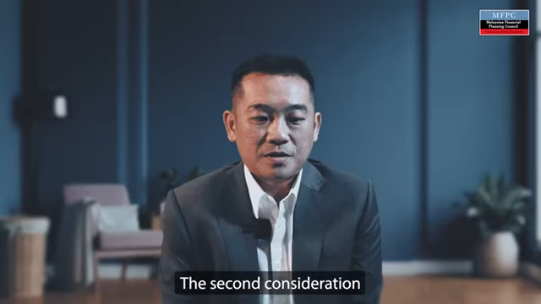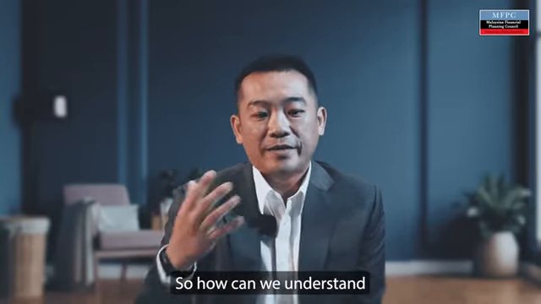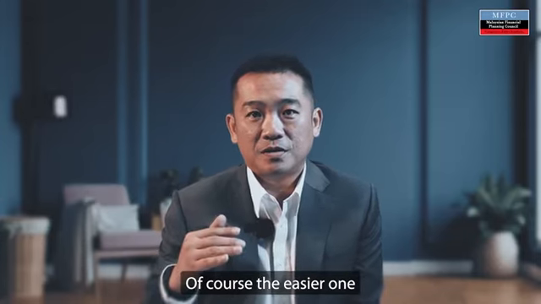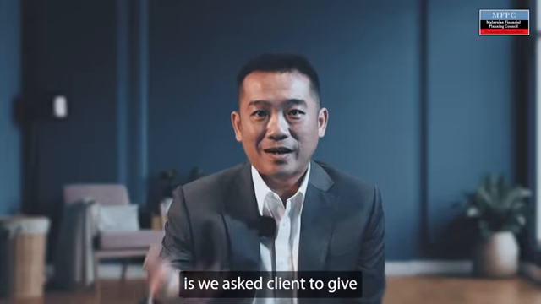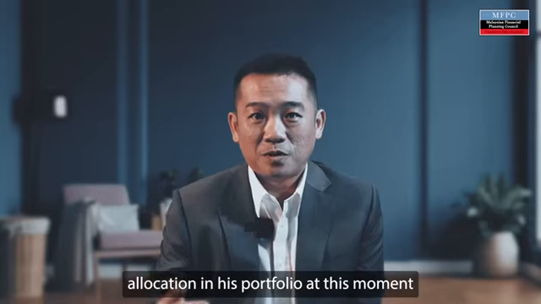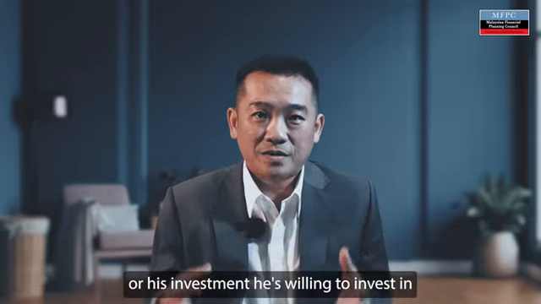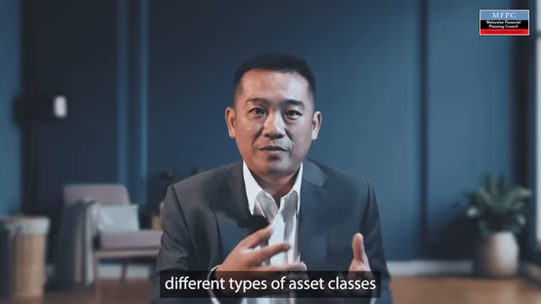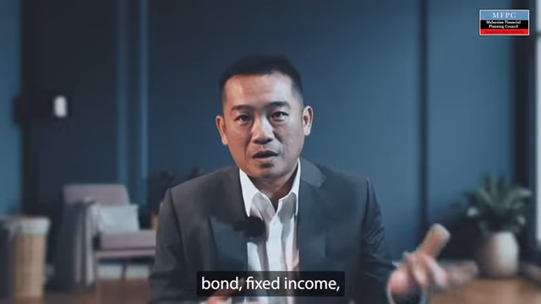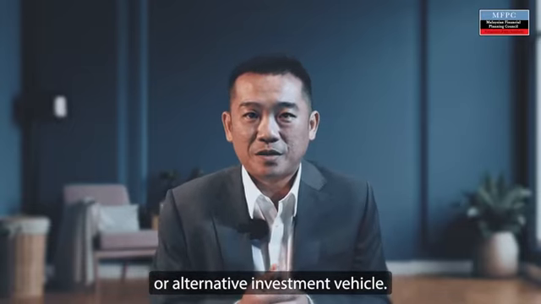The second consideration is the choice of investment vehicles. How can we understand the client's choice of investment vehicles? Of course, one of the easier ways is to ask the client for his preferred allocation in his portfolio at this moment, meaning what percentage of his wealth or investment he is willing to invest in different asset classes: bonds, fixed income, shares, stocks, unit trusts, or alternative investment vehicles.